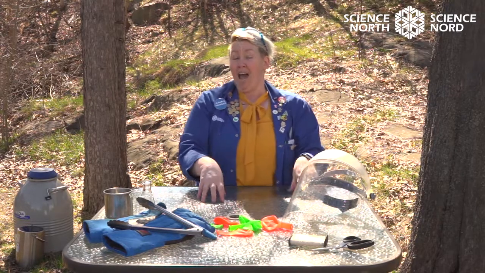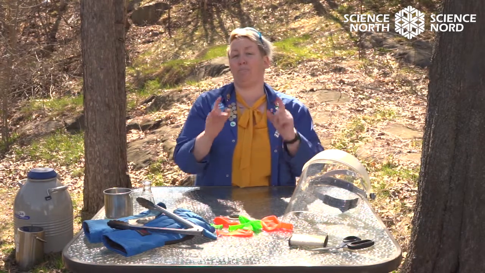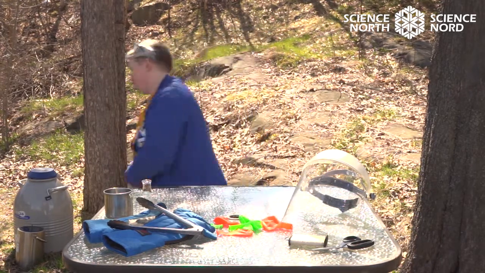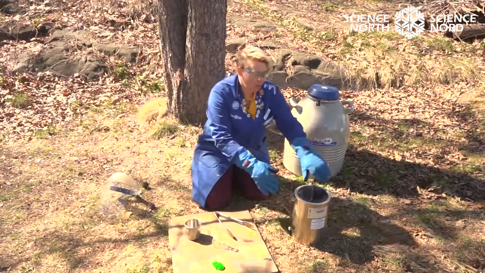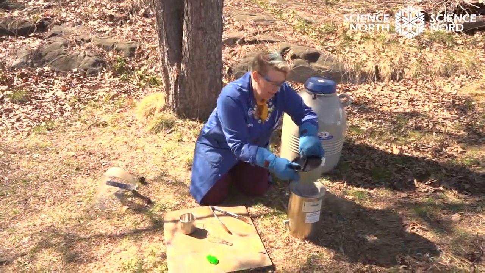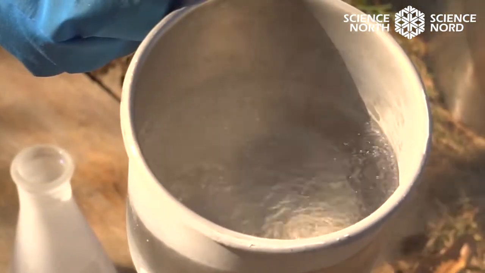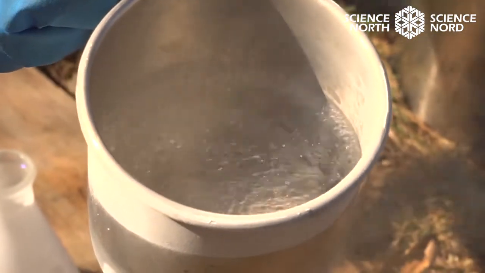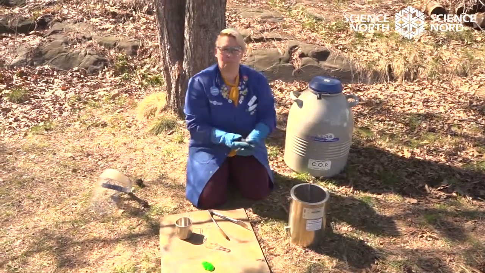You know what? I have a really cool product that I can use to help me better explain this. In my container here, I have some liquid nitrogen. Liquid nitrogen is at around minus 196 degrees Celsius. We're going to use it to show you some particle theory.